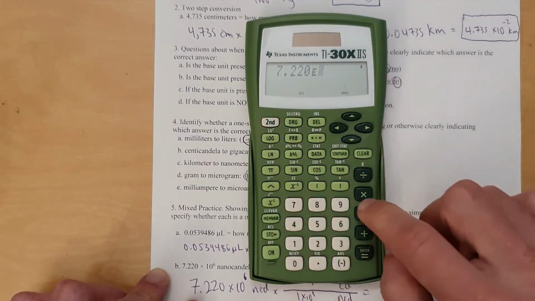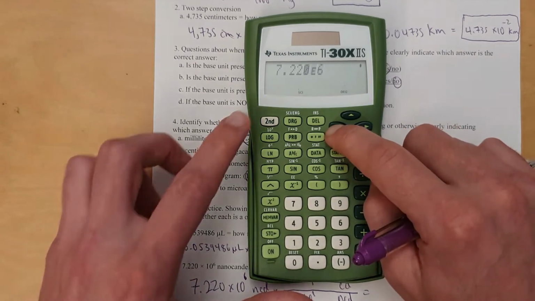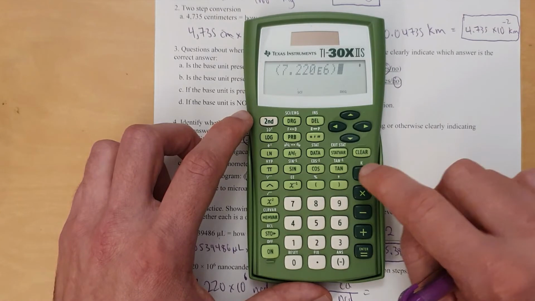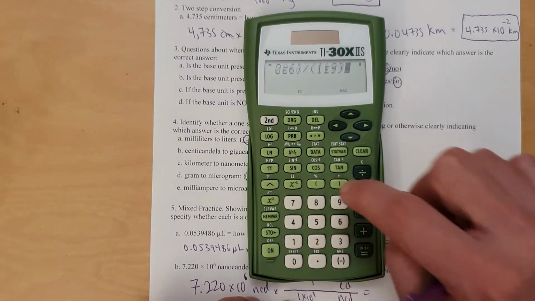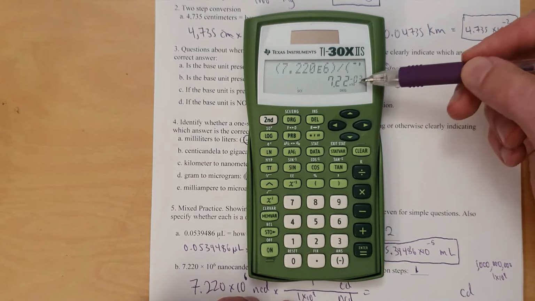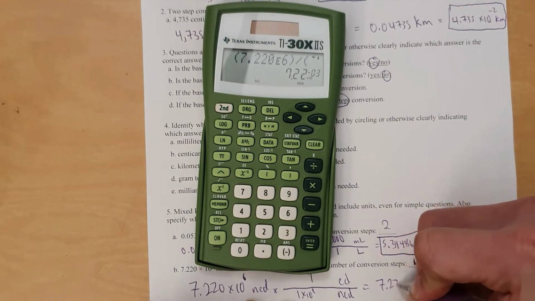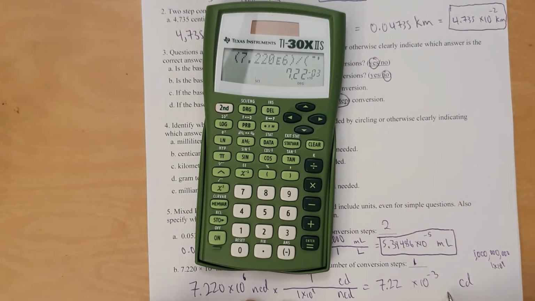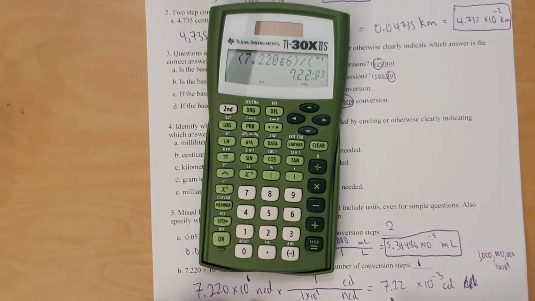7.220 times 10 to the 6th. Oops, 6. Oops, I forgot to include parentheses for that. Divided by a billion, 1 times 10 to the 9th. Gives 7.22 times 10 to the negative 3rd candelas. Now, I'll move that a little closer just because it looks a little odd being so far away.